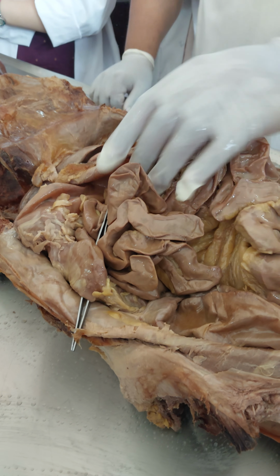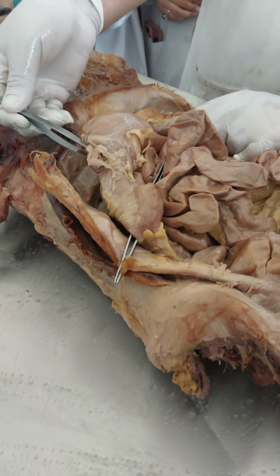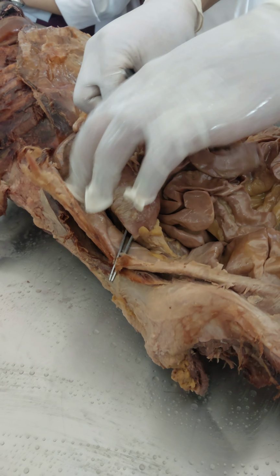Okay. Now see, this is your transverse colon. This is the ascending colon. So that is on the right side, and this junction, what I am holding with my hand.